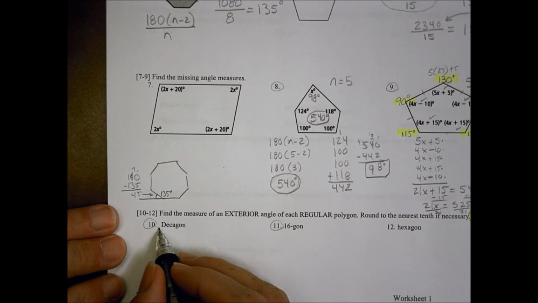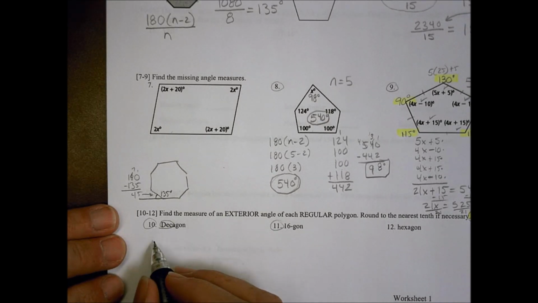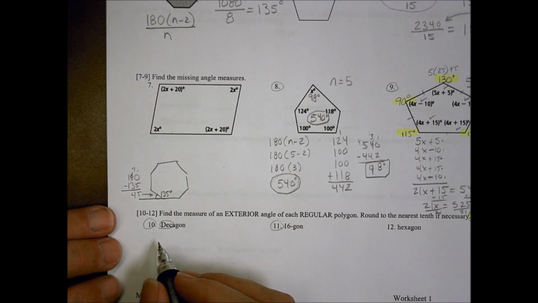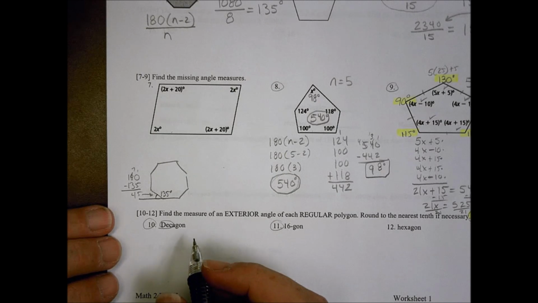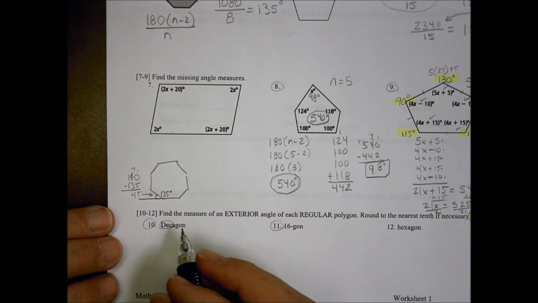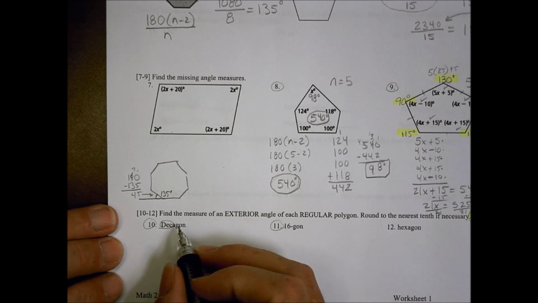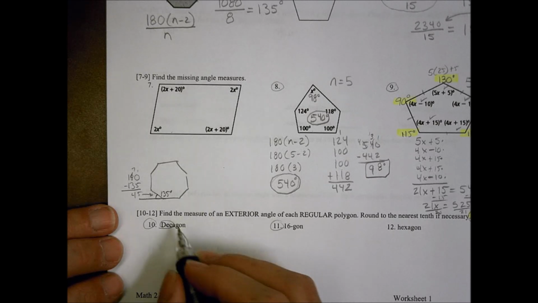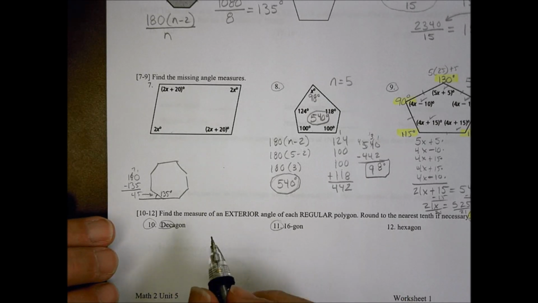So the decagon, I'm talking about one that has 10 sides. I need to find out what an interior angle measurement is going to be, and these are regular. So for a decagon, I could figure what that's going to be. Let me pause real quick.